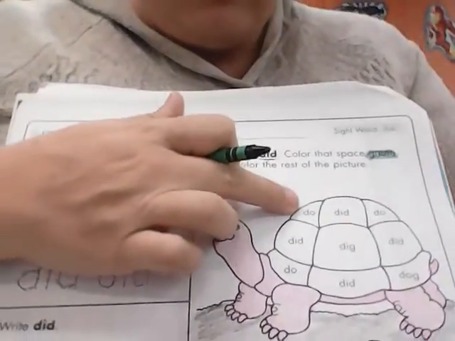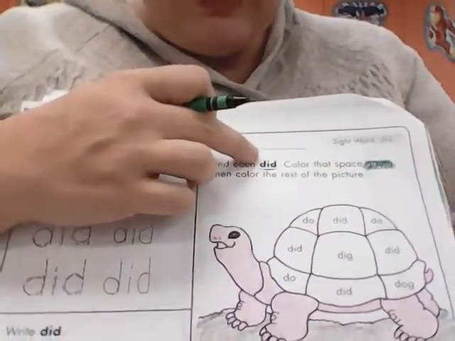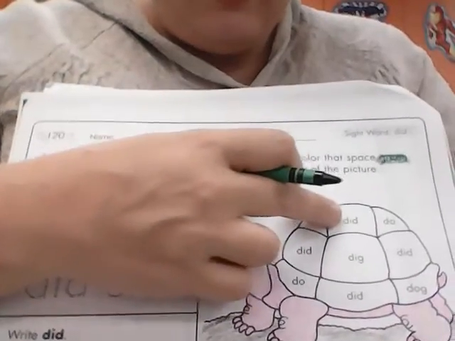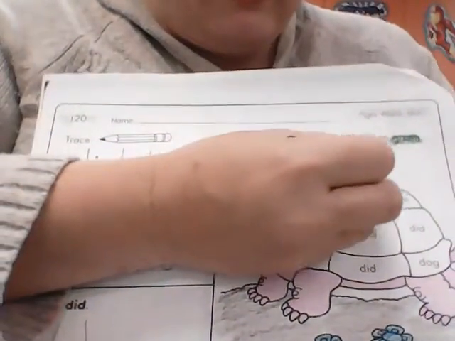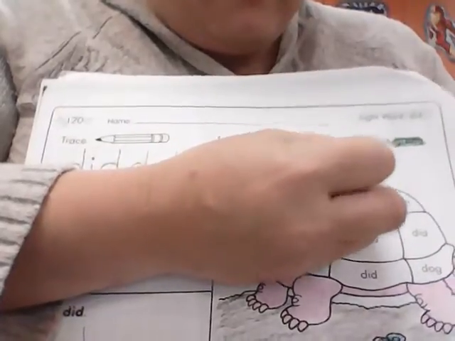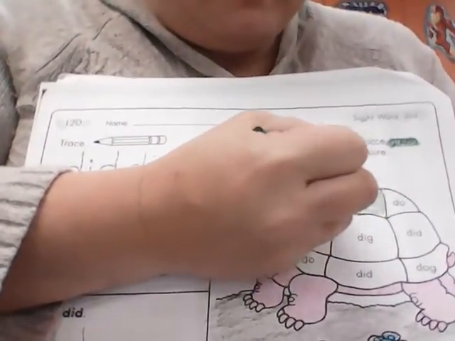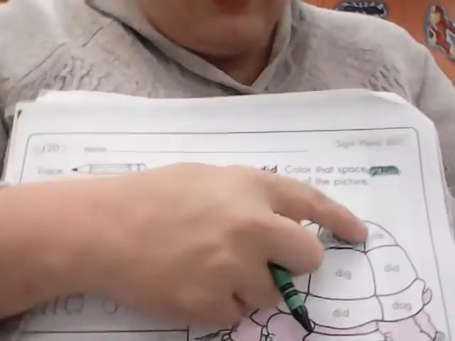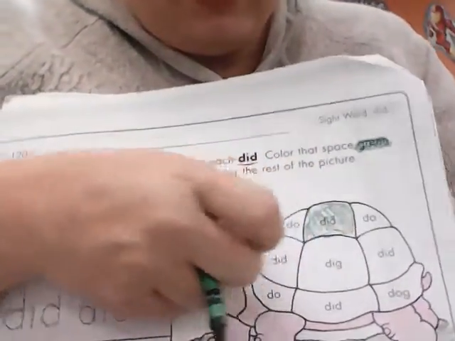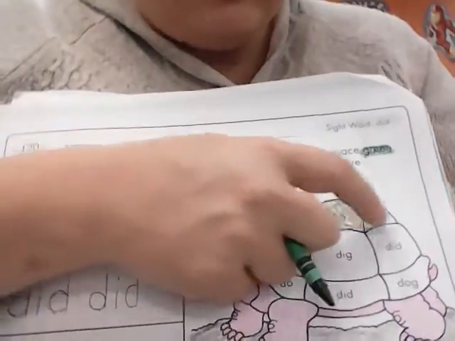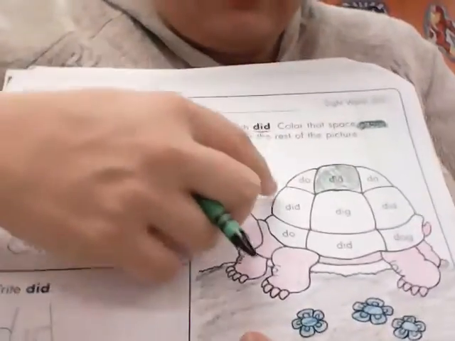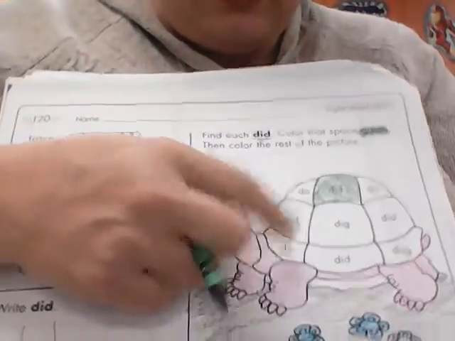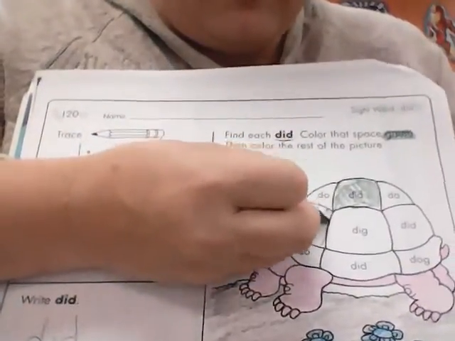So D-O. Does that match the D-I-D? No, so we're not doing anything to it right now. D-I-D, D-I-D. So we're going to color that one green. Okay, then I'm going to go to the next one, D-O. Well, if I said D-O here was wrong, then D-O here is wrong too. So then I'm going to go down here. D-I-D, does it match? Yes, so I'm going to color it in.